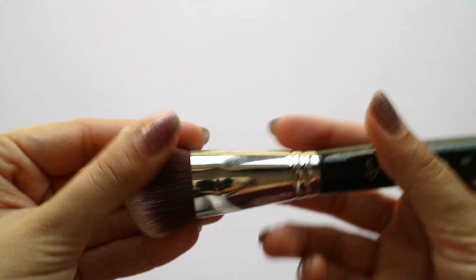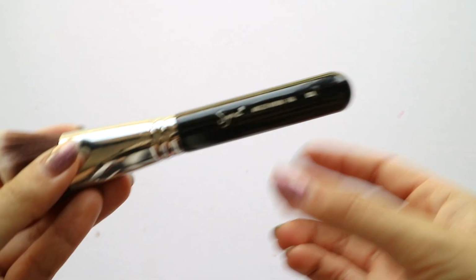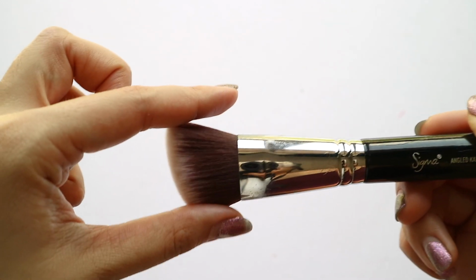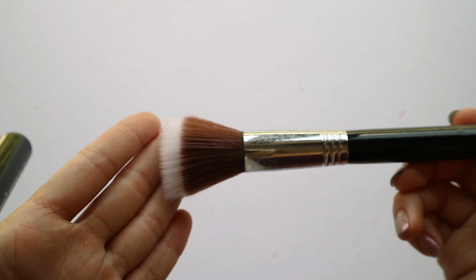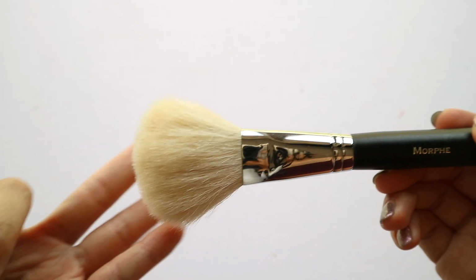So usually when it comes to products that you really want to have control over in application, you will generally find that the bristle lengths are a lot shorter. Whereas longer bristles, like for example the stippling brush, which is quite long, or even my bronzer brush, the one that I showed you at the beginning, the bristle length is actually pretty long.